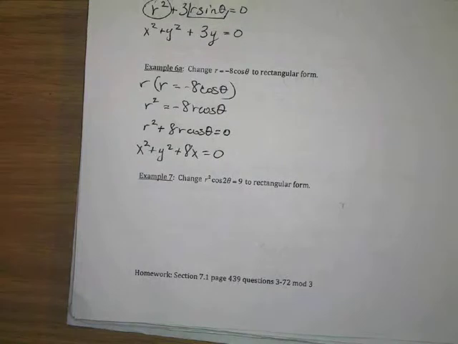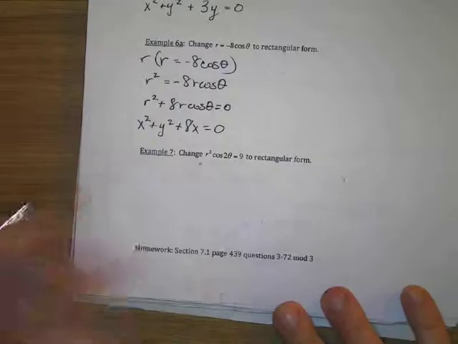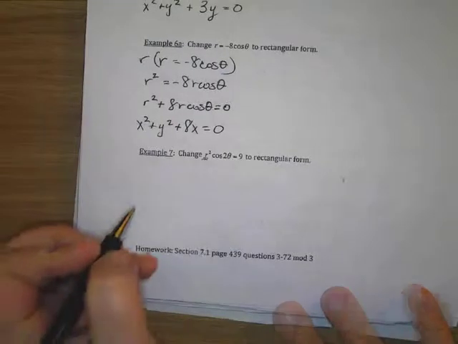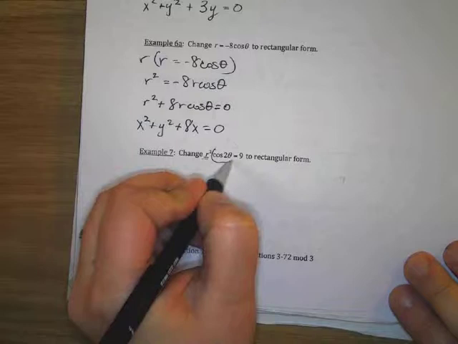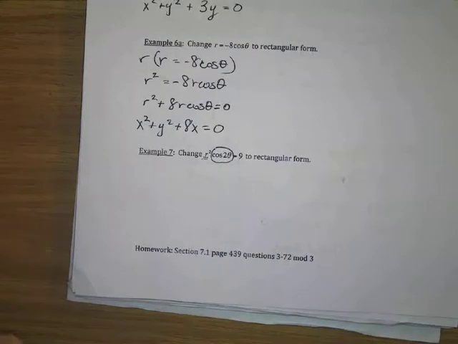The last one, we do need to use some identities from chapter 4. We've got cosine 2 theta. The nice thing is there's an r squared right out here, right? So what I'm going to think about is, well, which identity am I going to use to replace this? What do I have?